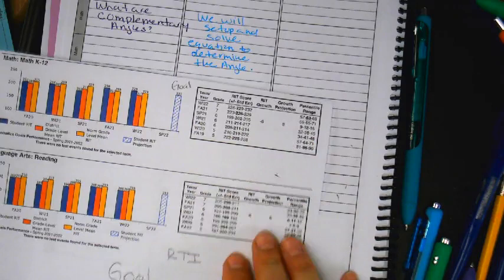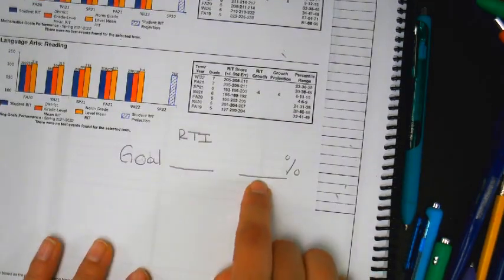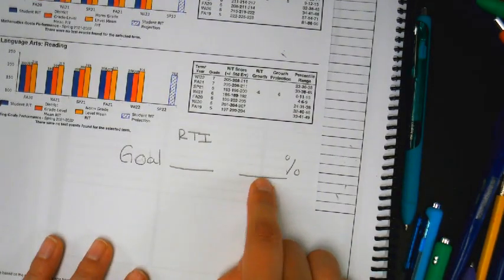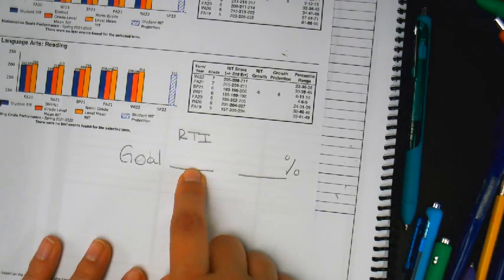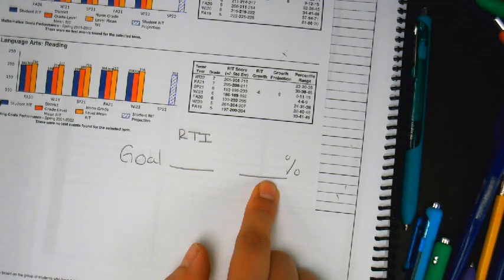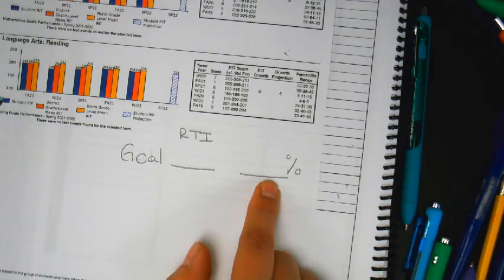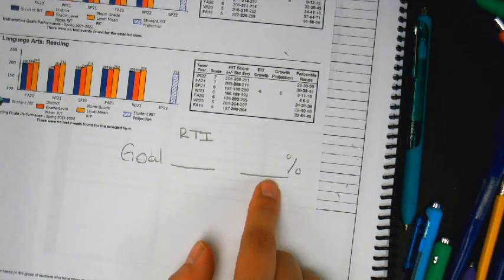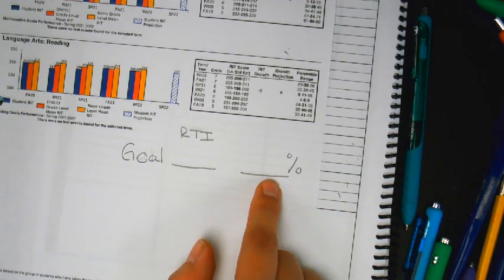Okay, so write your percent goal and write your RIT number. So start with the percent. What percent do you want to be at? If you're in the 60s, aim for the 70s. So for those of you who don't have a score, pick a great percentile. Pick a percentile that you want to be at.